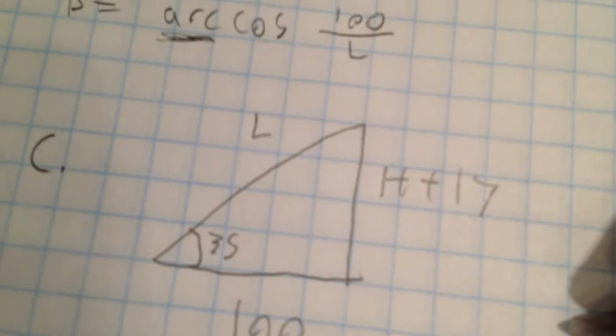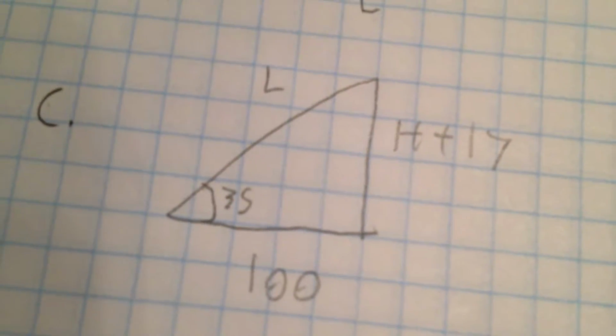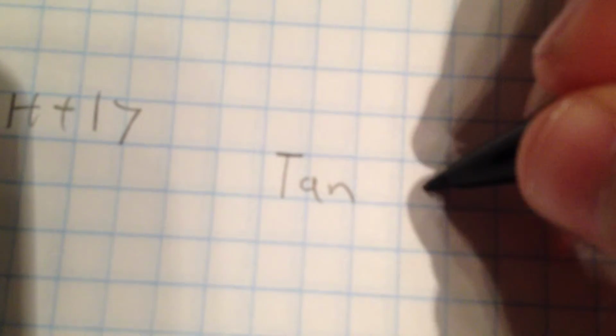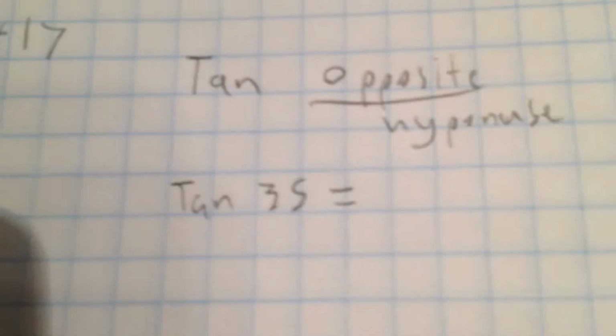So now we're going to use, I think, tangent for this one. Yeah, tangent sounds right. Tangent is the opposite side over the hypotenuse. So tangent of 35 is going to equal, let's figure out what that equals real quick.